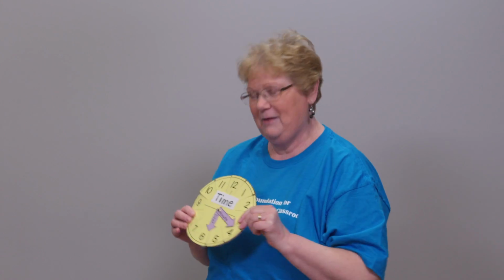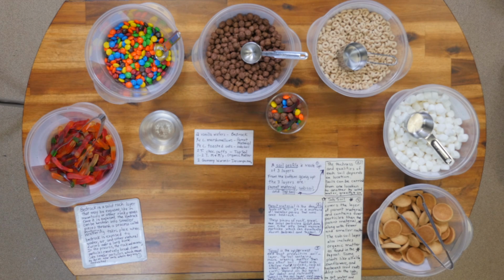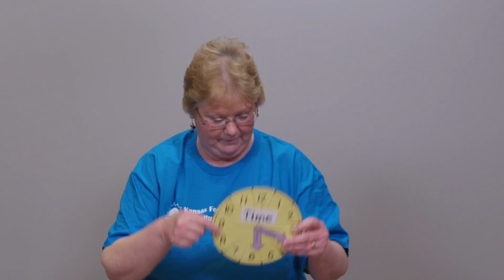So if I were teaching this lesson, I would start out something like this. Do you know what time it is? It's time to learn about soil, edible soil, boys and girls. And then I would bring in the 5 factors that contribute to the formation of soil. And they are bedrock, climate, topography, living organisms, and you guessed it, time.